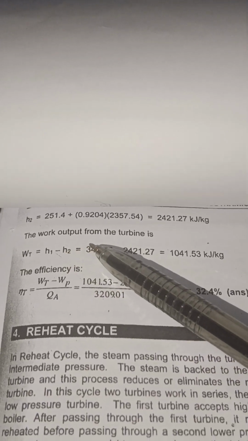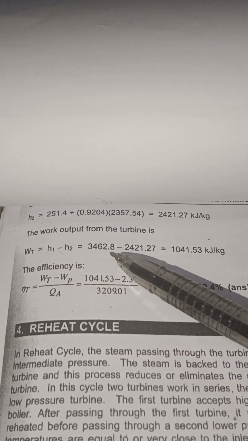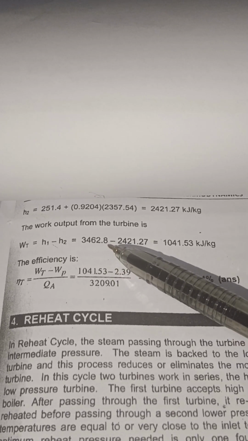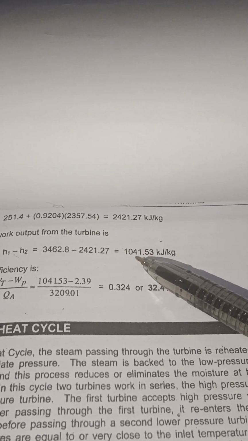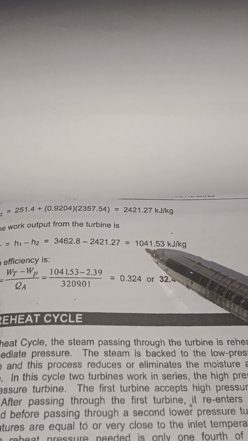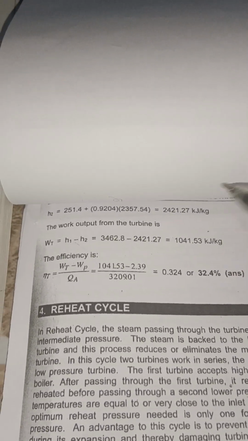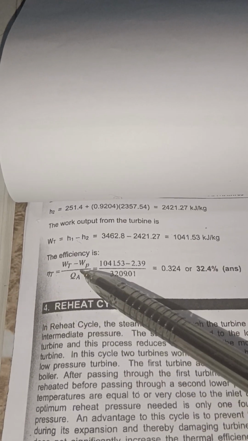So solving for the work output from the turbine, turbine work is equal to H1 minus H2. So 3462.8 kilojoules per kilogram minus 2421.27 kilojoules per kilogram. So we have the turbine work of 1041.53 kilojoules per kilogram. So we can now solve for the efficiency.